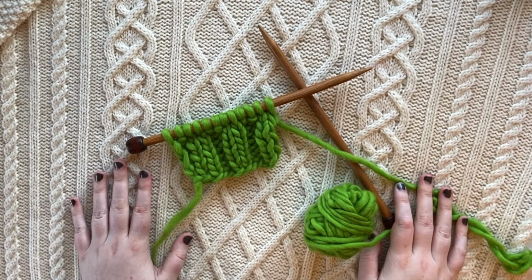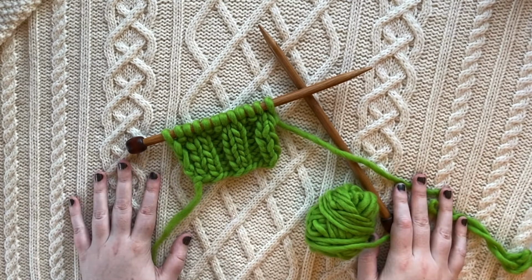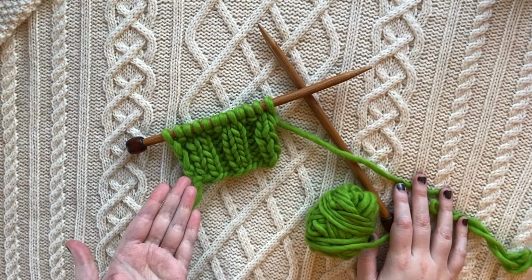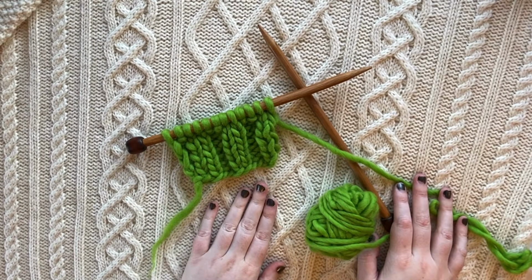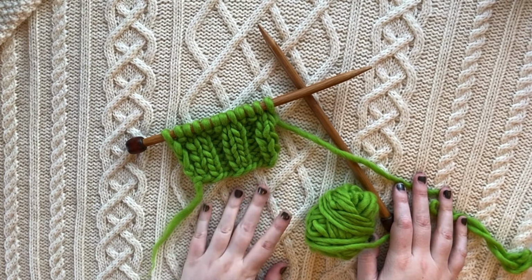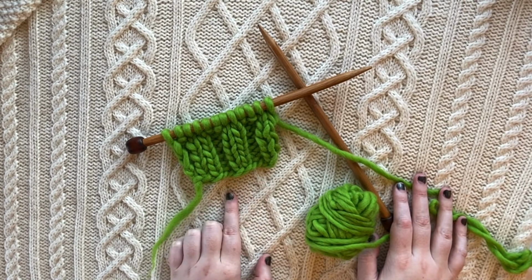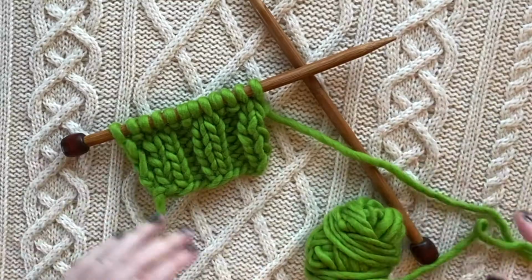Today I'm going to talk to you about the anatomy of a stitch. When you get stuck on a project, most of the time, if you're a beginner, it's because you're not quite sure: am I on a knit row or a purl row? Is that a knit stitch? Where does my rib begin? So today I'm going to hopefully help you tell the difference between what a knit stitch looks like and what a purl stitch looks like.